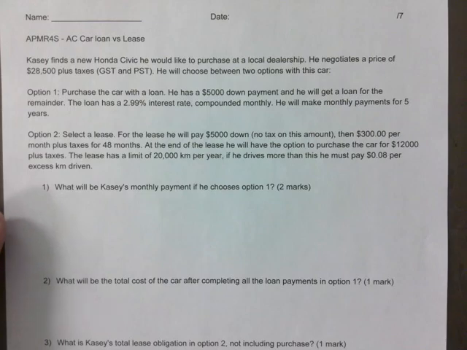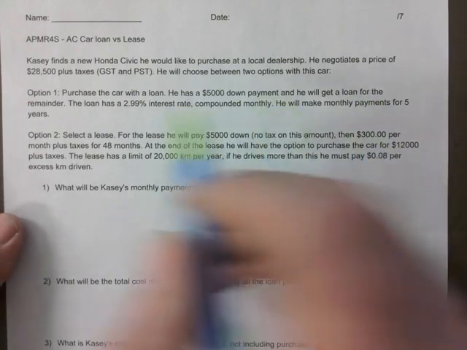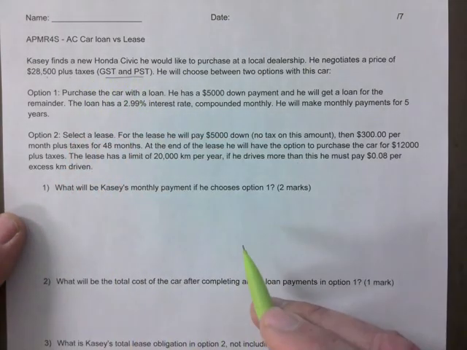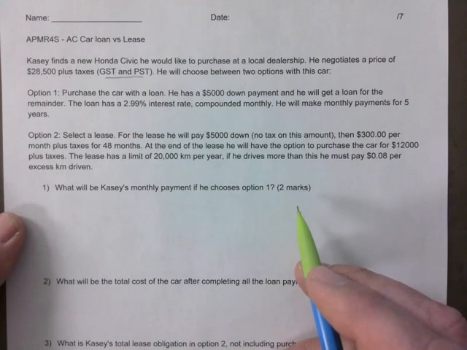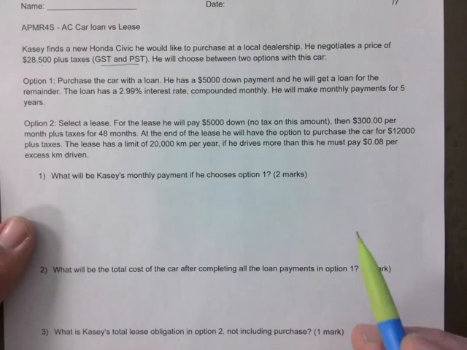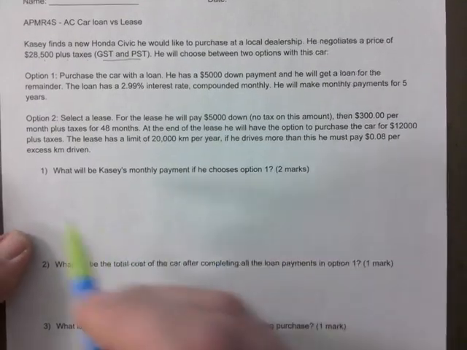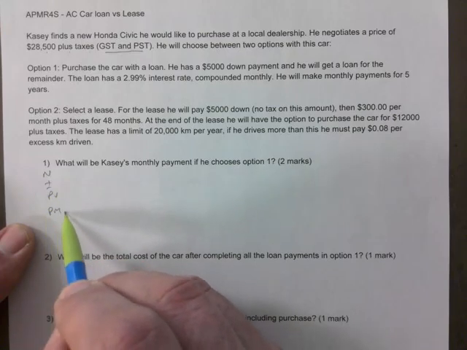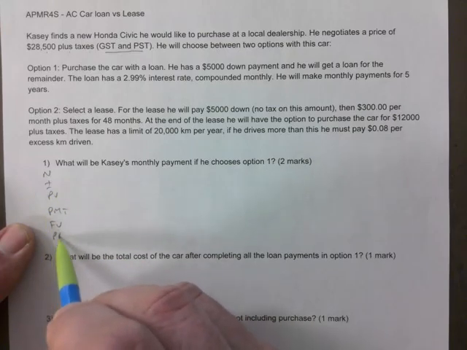Casey finds a Honda dealership. This is the price plus tax, which means you have to add taxes. He will choose between two options with this car. Option one, getting a loan. Okay? There's a down payment very similar to the one in the textbook. So we're just going to do the TVM solver part here.